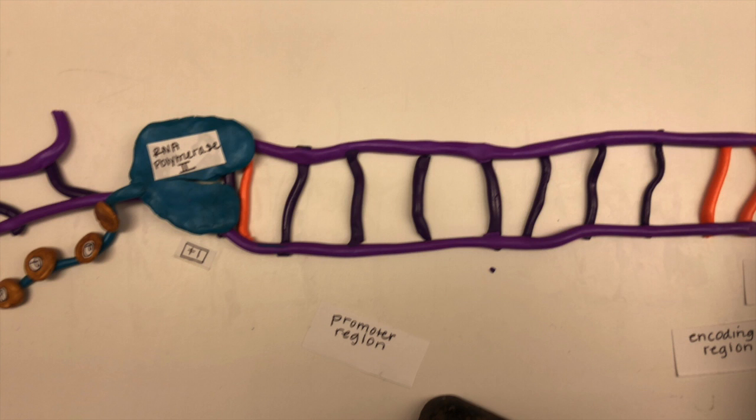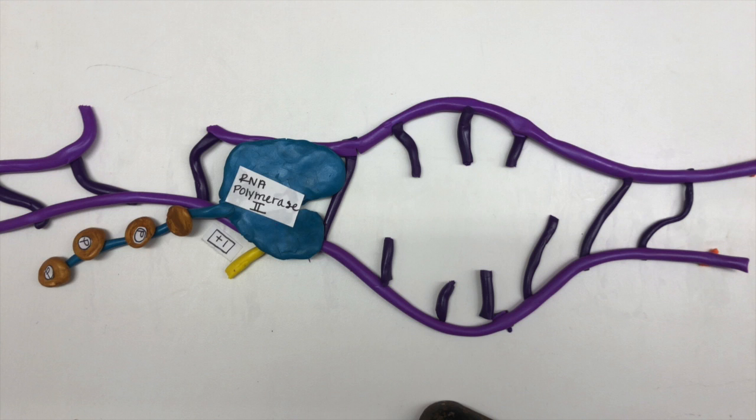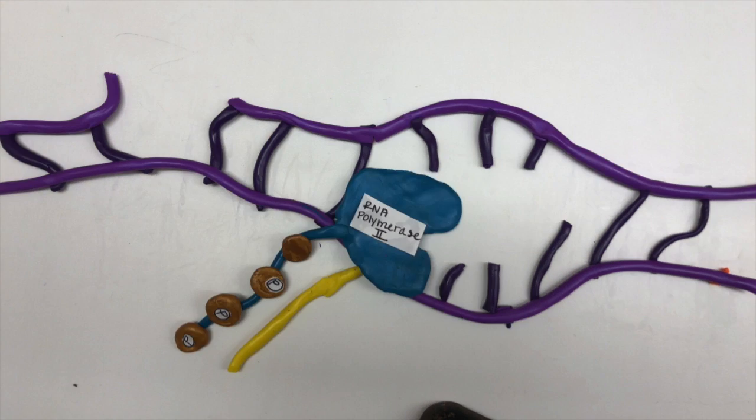Once the transcription factors disperse, RNA polymerase can escape the promoter region and begin elongation. A transcription bubble is formed that is 12 to 23 bases long. This allows RNA polymerase to attach to one of the strands and move in the 3' to 5' direction, while generating a complementary strand of mRNA in the 5' to 3' direction, adding bases to the 3' end.